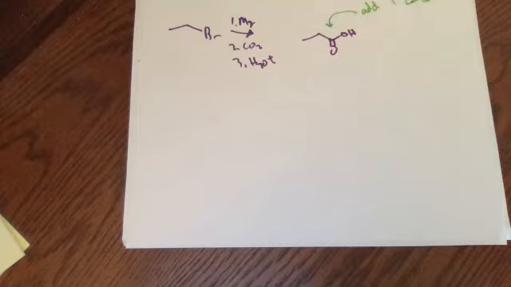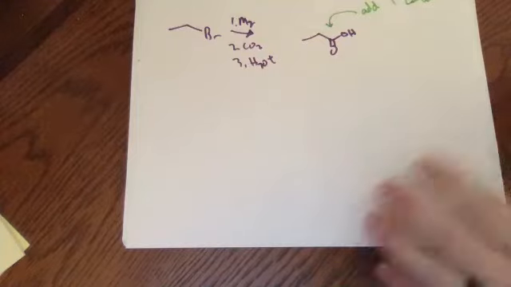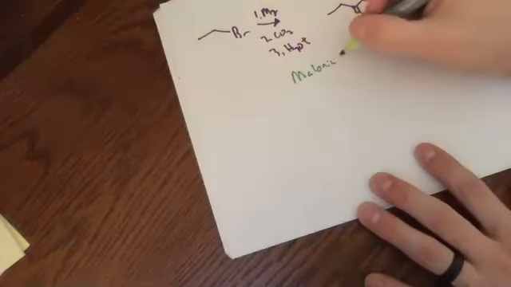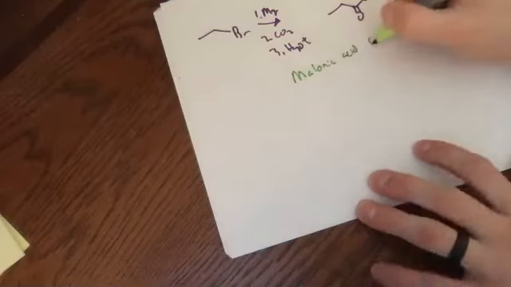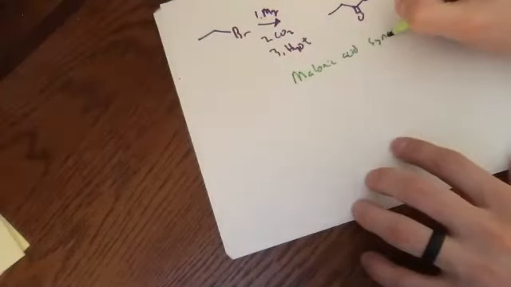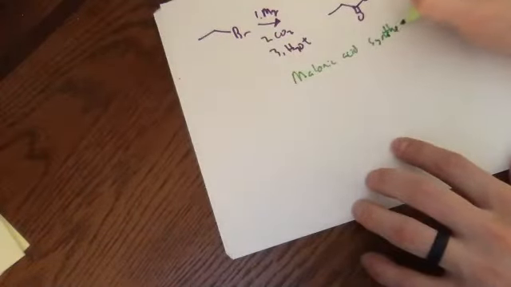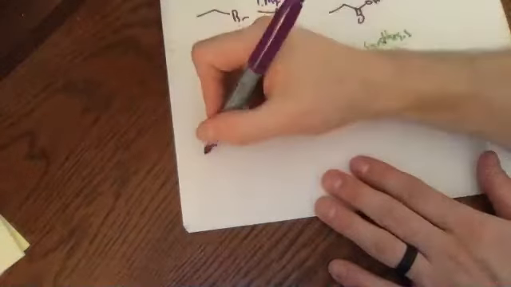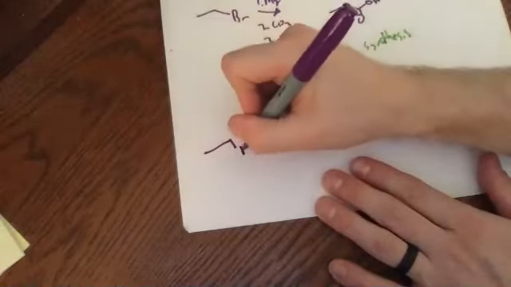Today we're going to be doing what's called the malonic acid synthesis. And unlike this reaction here, so let's redraw it. And I'll go through each of these steps in a minute. I'm just going to give you an overview.